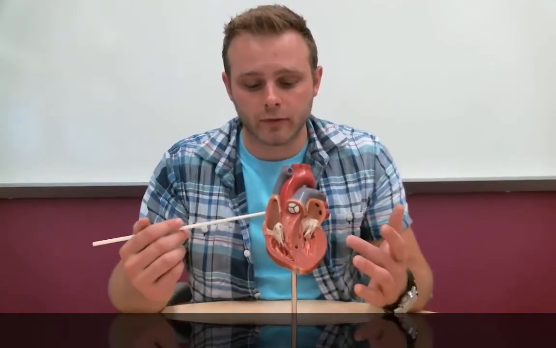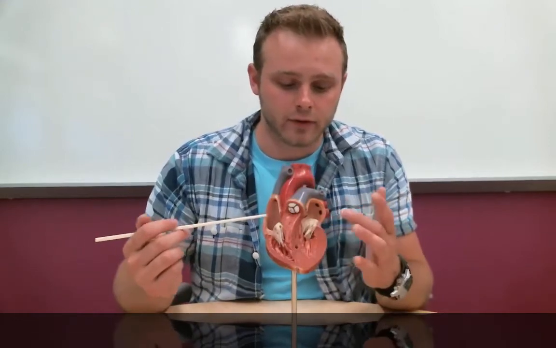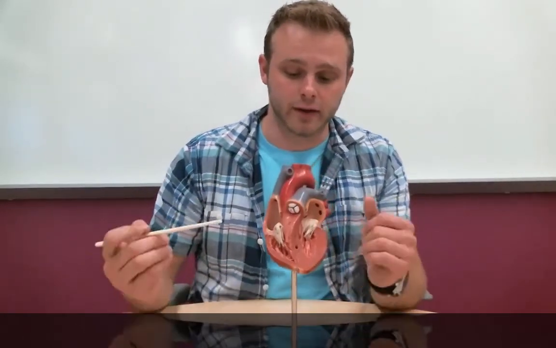We needed blood for development and things like that, but you're not breathing as a fetus and you're getting all the oxygen from the mother. So there were a couple of different ways that the heart developed to essentially bypass the lungs and get most of the blood directly into systemic circulation for the rest of the body to use during development.